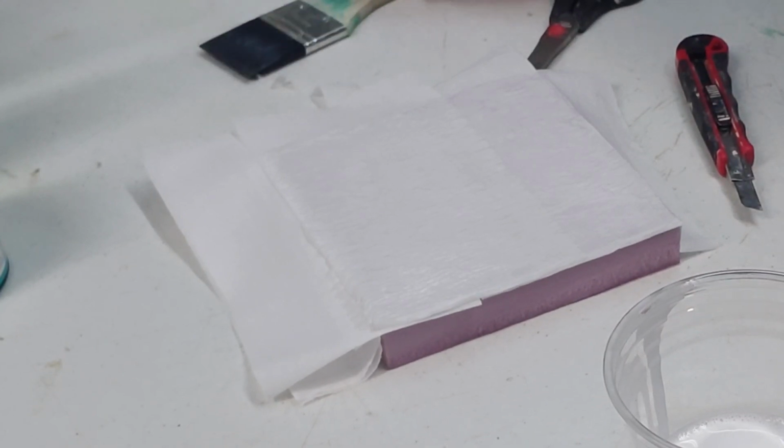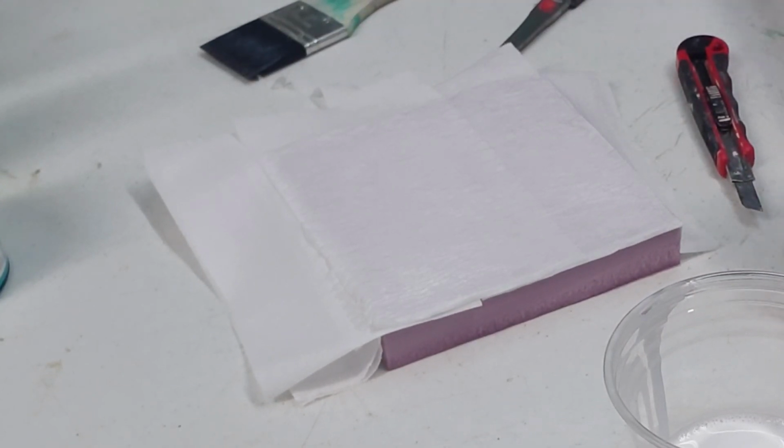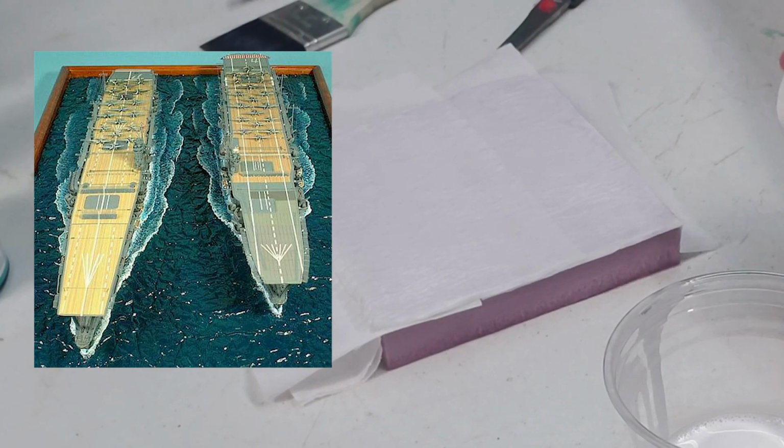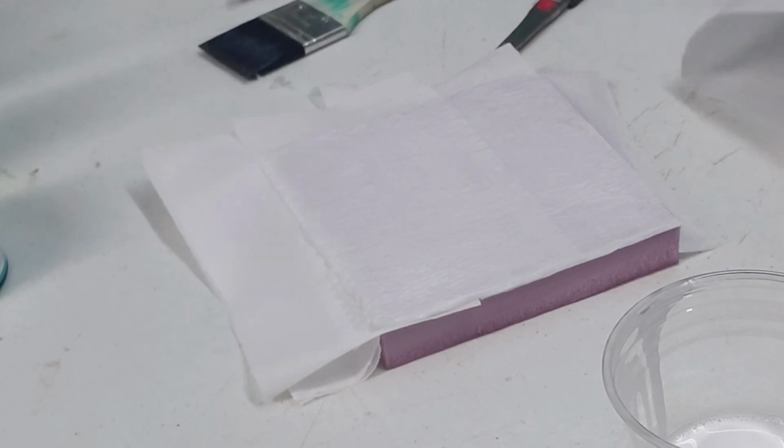But another option is one thing I've seen in the naval modeling world, people who do waterline hull models of ships, is they use aluminum foil and paint it to get really high waves and really crisp peaks and things like that.